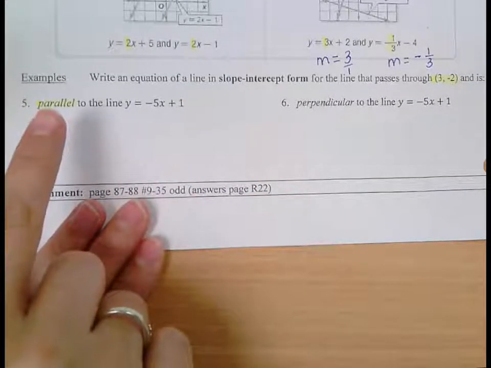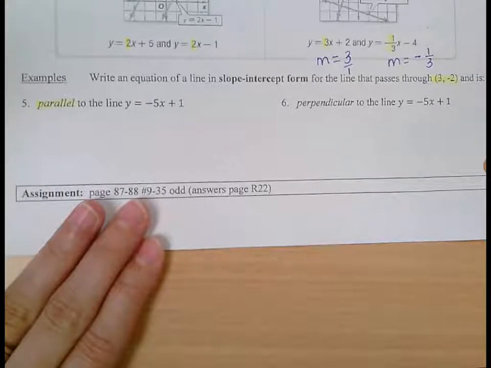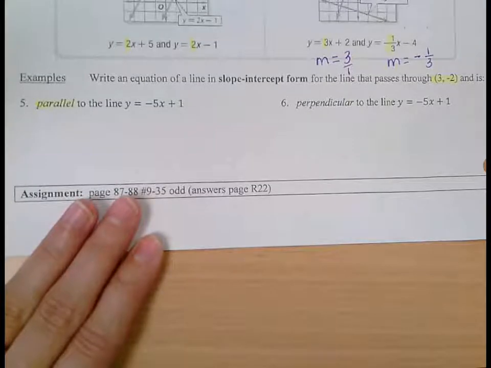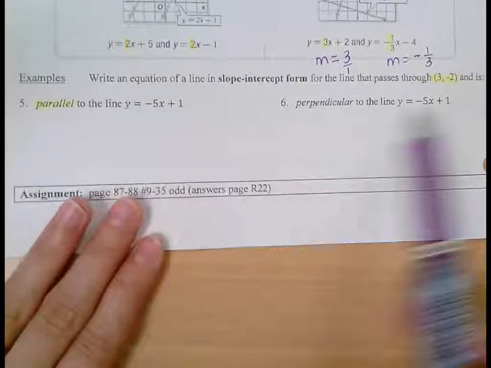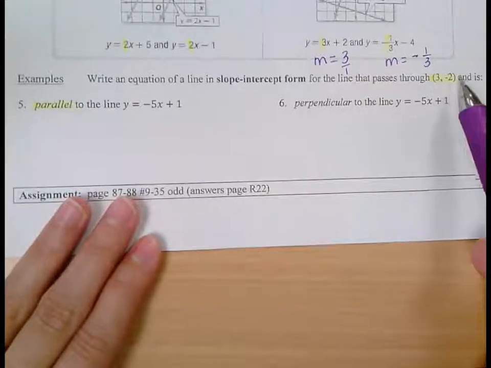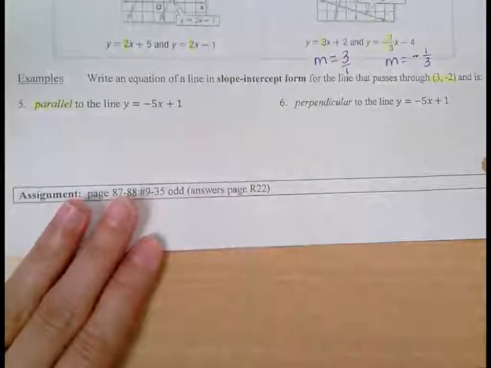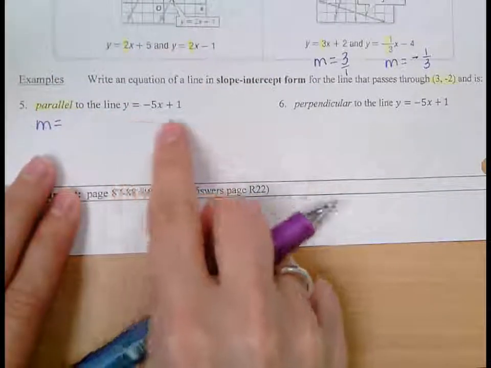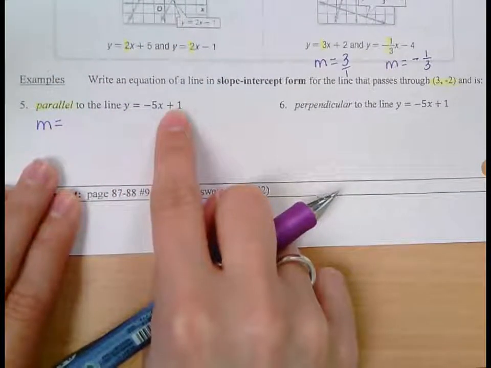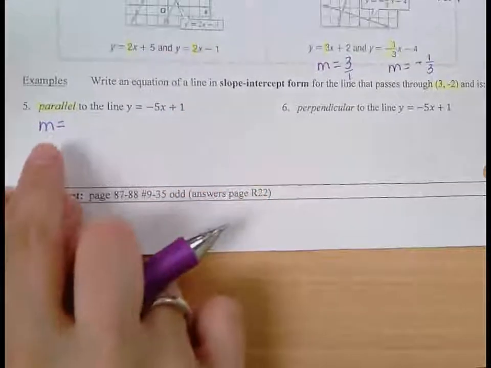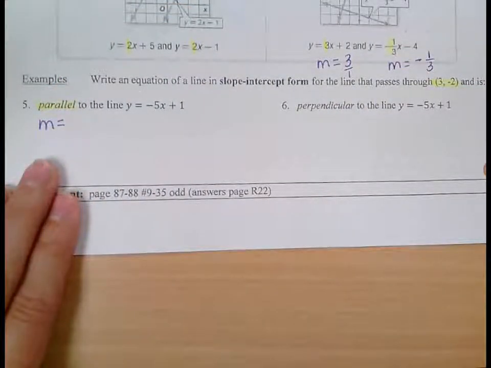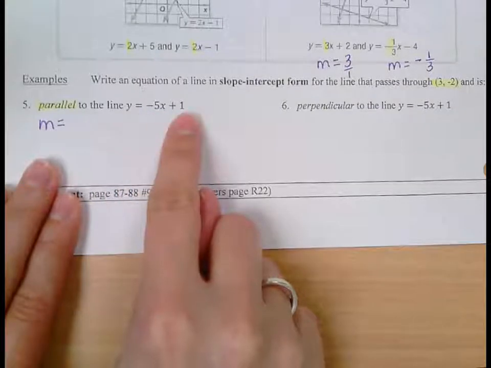So if a line is parallel, or as I said in a couple of the previous examples, if you are not given the slope of your line, you have to find it. Here, we are not given the slope. We are given a point our line is going to go through and a line it's parallel to, but we're not given the slope. So we have to find what our slope is. You are using the line you are given to find your slope. So if my line is going to be parallel to the line I'm given, I know parallel lines have the same slope. So I need to find the slope of the line that I'm given.